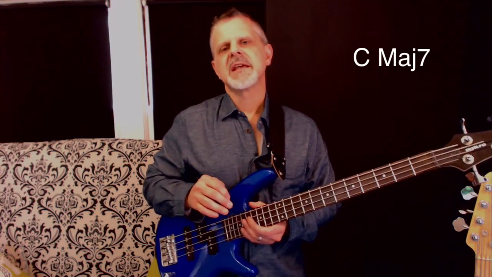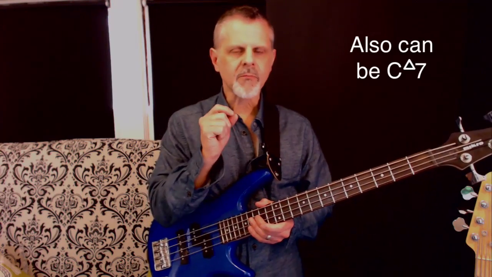So let's take a look first of all at C major 7, but we're going to start with C, okay? So C major 7 looks like this. Maybe I'll backtrack a little bit and tell you what a chord is. A chord is simply the 1, the 3, and the 5 note. To put it simply, a basic C major chord is going to be the C, which is the root, the 3rd, and the 5th. C is the root, E is the 3rd, and G is the 5th.